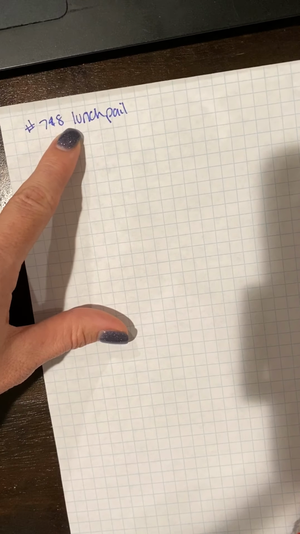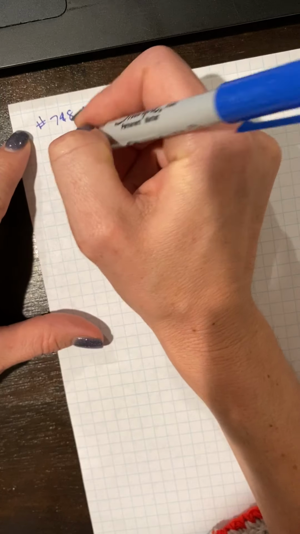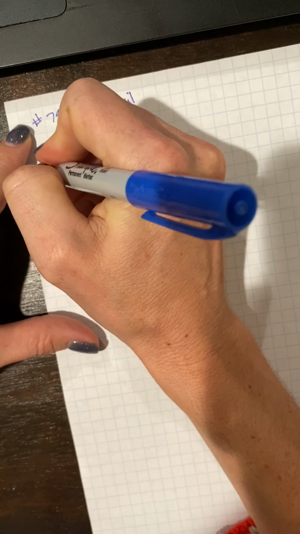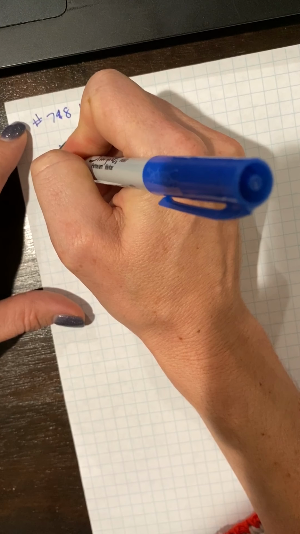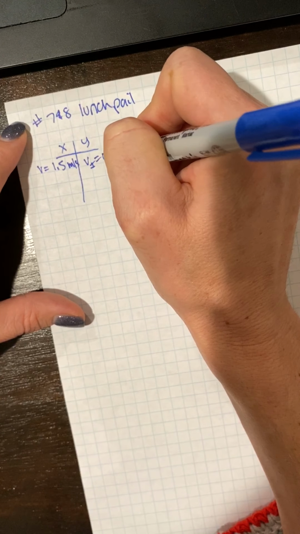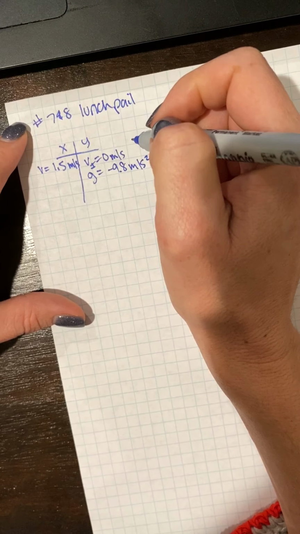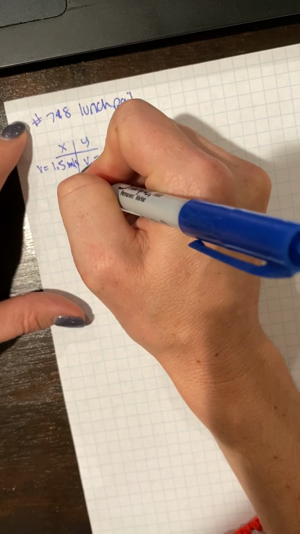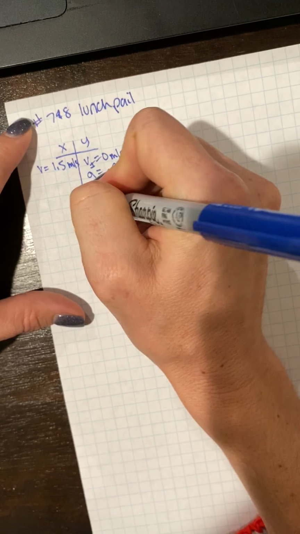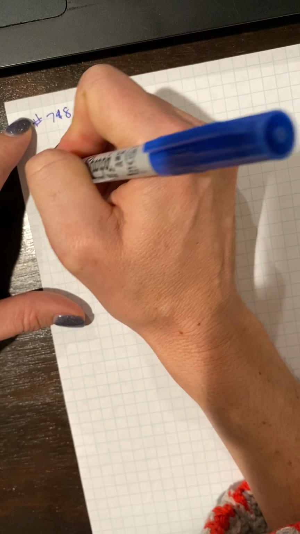I picked the lunch pail problem number 7 and 8 from yesterday's work. And I'm going to write my t-chart here and figure out some of my other variables. So my initial velocity in the horizontal was 1.5 meters per second. My initial velocity in the vertical is 0. My acceleration is negative 9.8 meters per second squared. And what else were we given? A displacement of 250 meters.